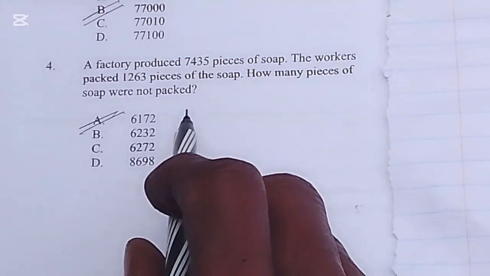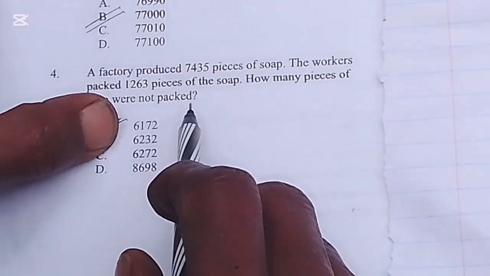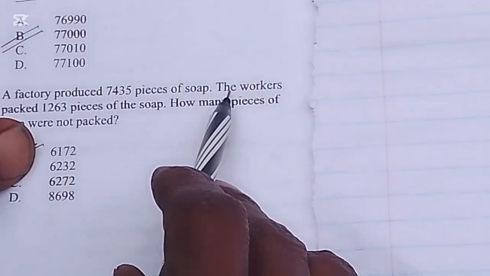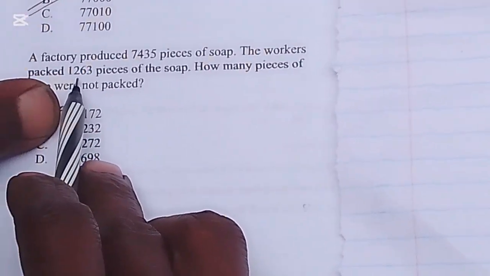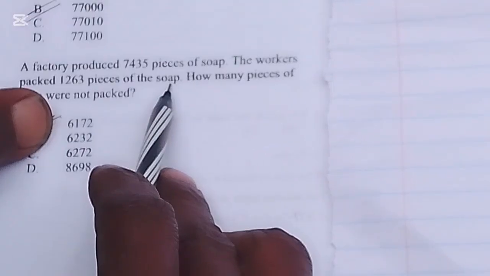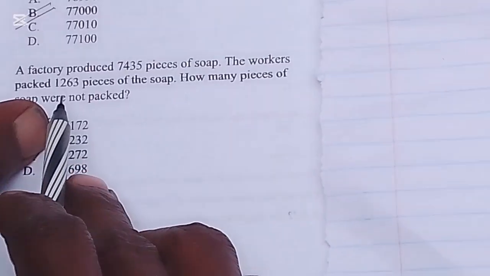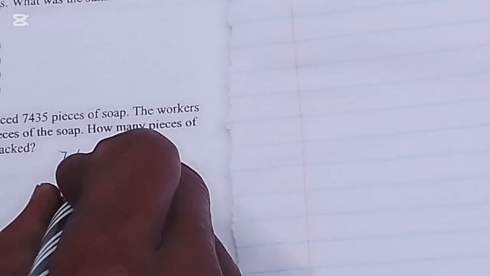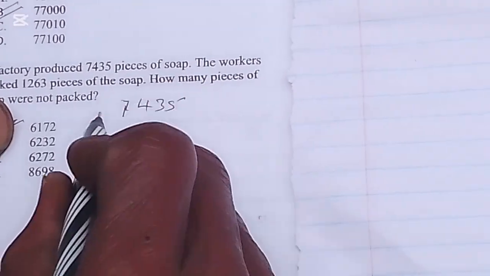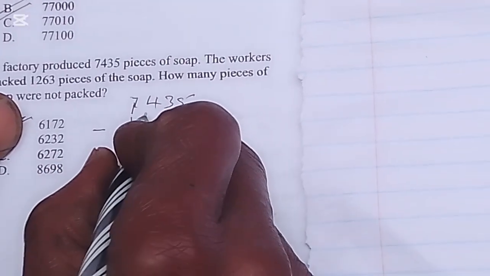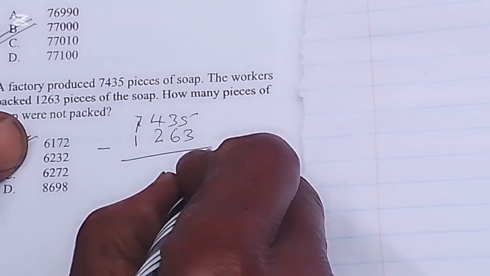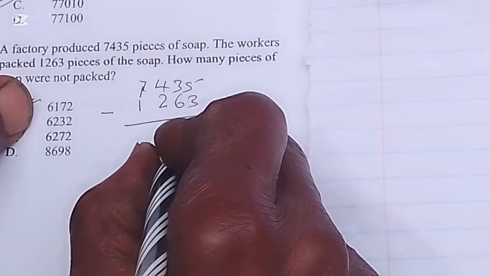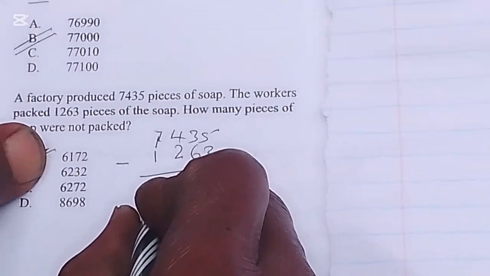Okay, number 4. A factory produced 7,435 pieces of soap. The workers packed 1,263 pieces of soap. How many pieces of soap were not packed? We have 7,435 pieces minus 1,263, and we have 2,716.